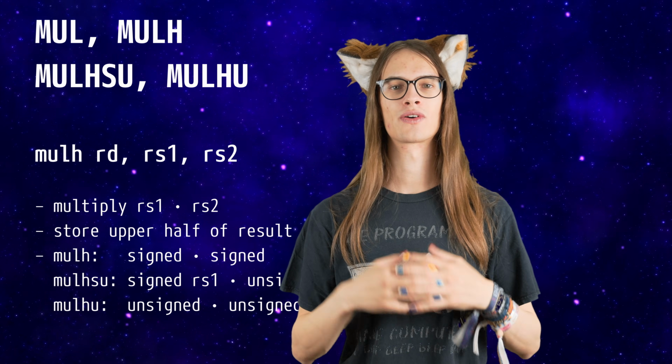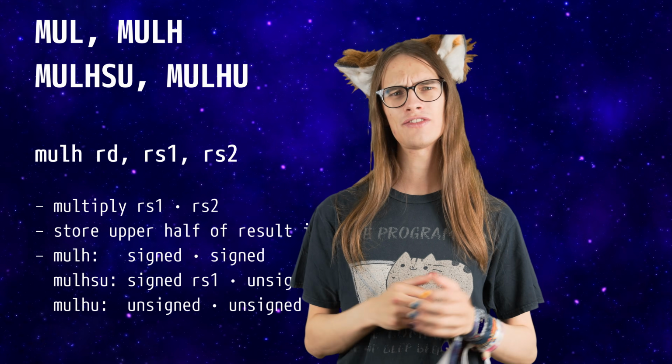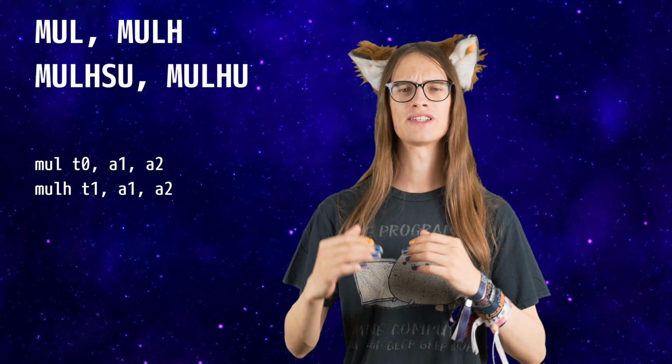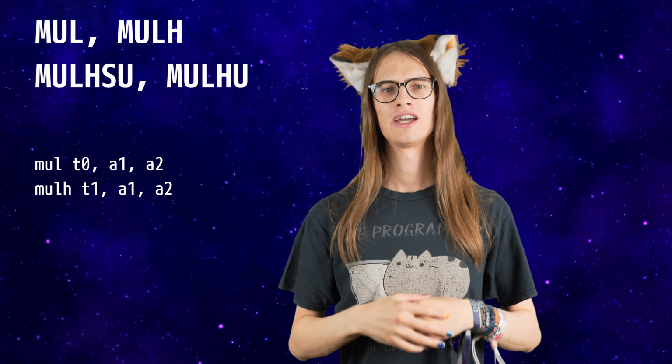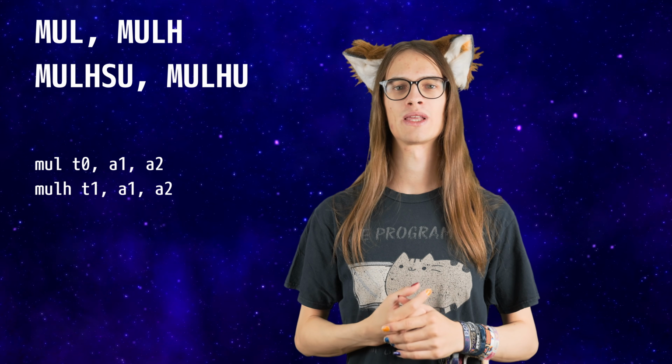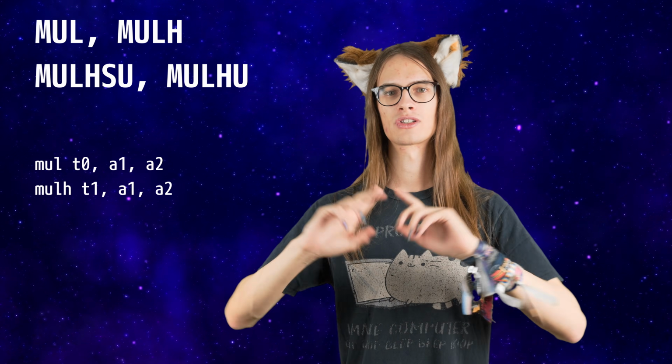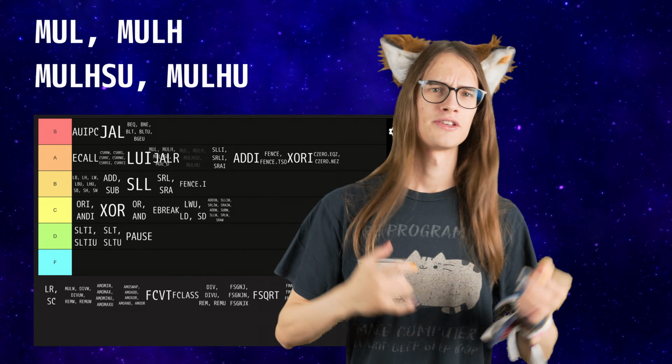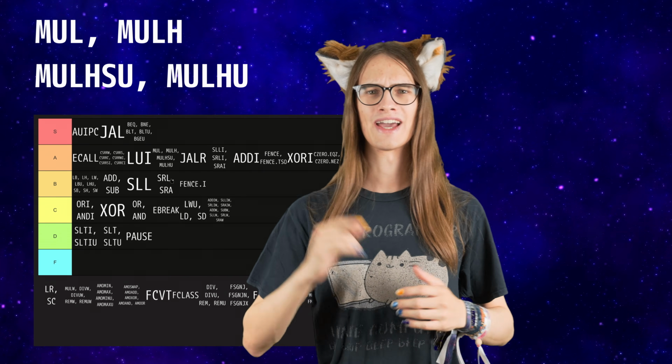2 instructions for 1 multiplication sounds kind of expensive, but if we put these instructions right next to each other, it's pretty easy for advanced processors to only do the multiplication once and use the result twice. Overall, super well designed and useful. A tier.